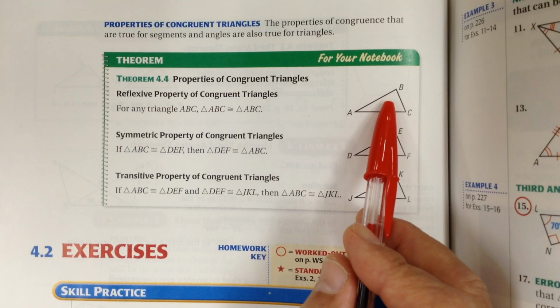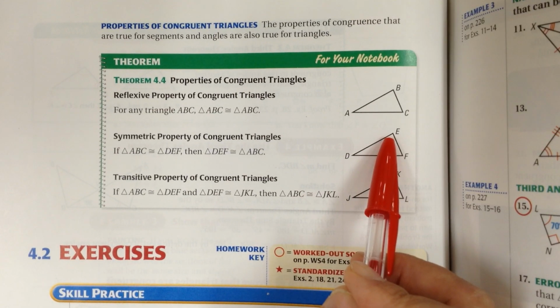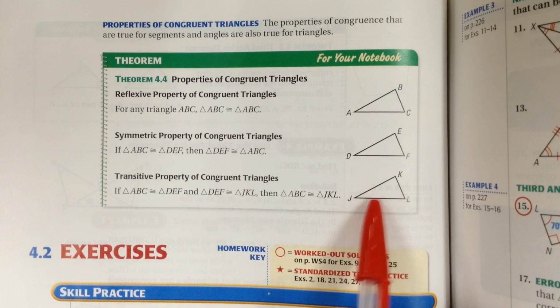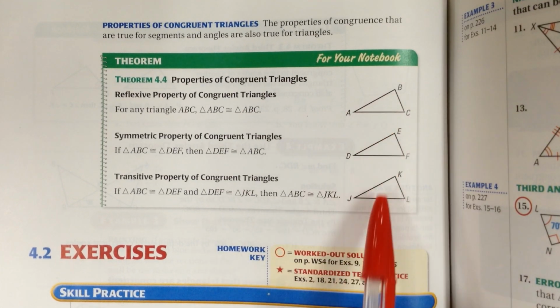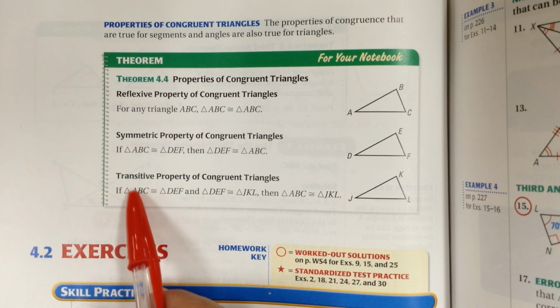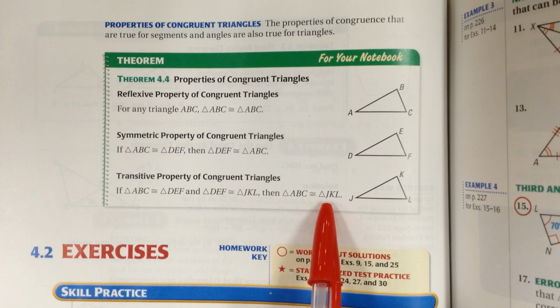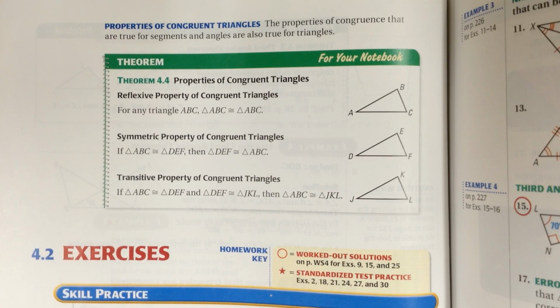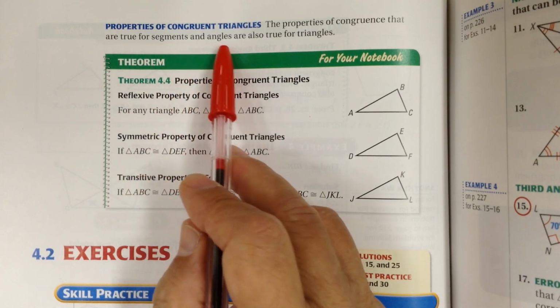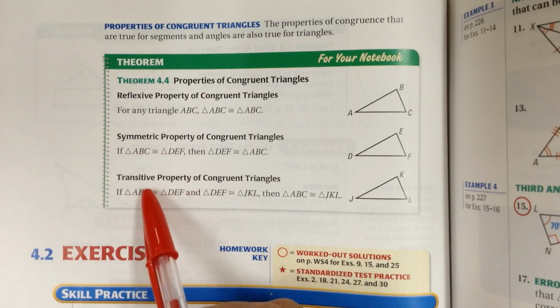If triangle ABC is congruent to triangle DEF and DEF is congruent to triangle JKL, then triangle ABC will be congruent to triangle JKL. So if the first equals the second and the second equals the third, then the first equals the third, right? We covered that for segments and angles. So remember these three: reflexive, symmetric, transitive.